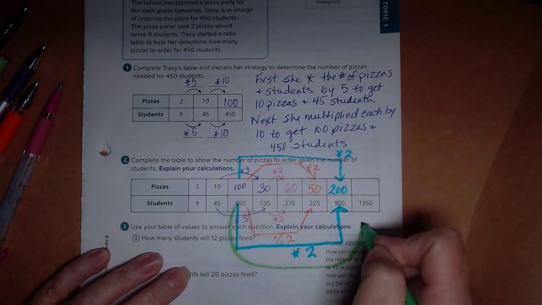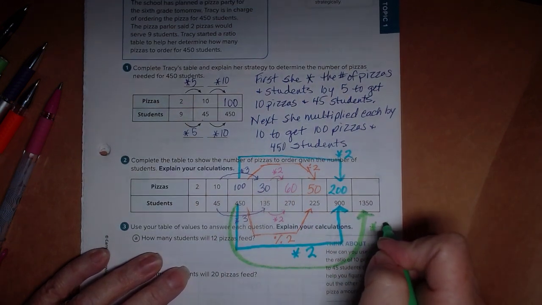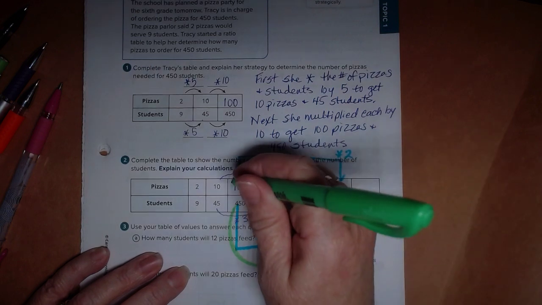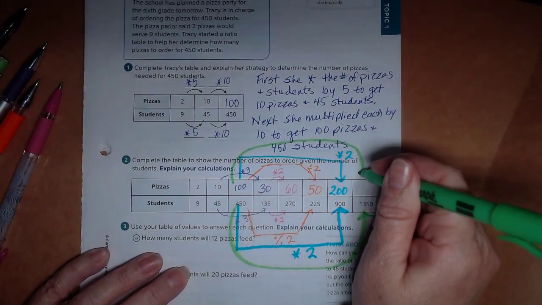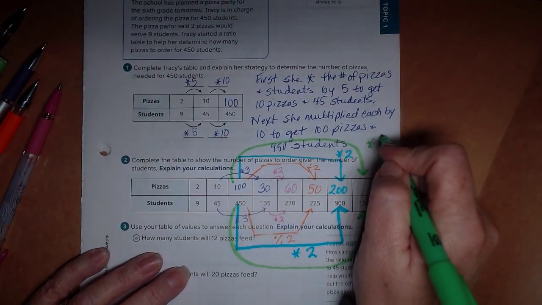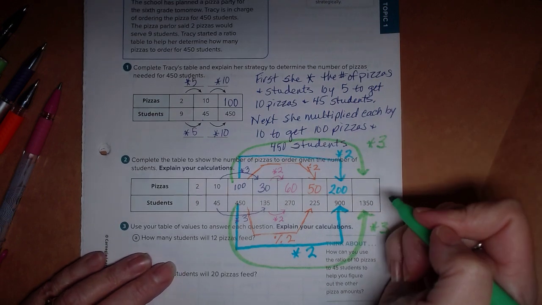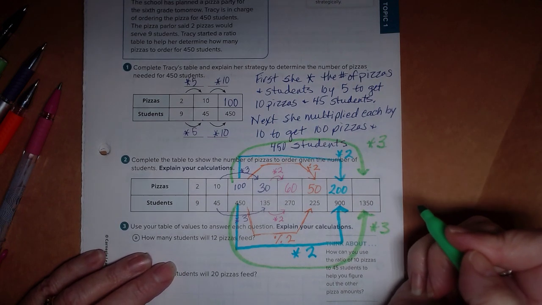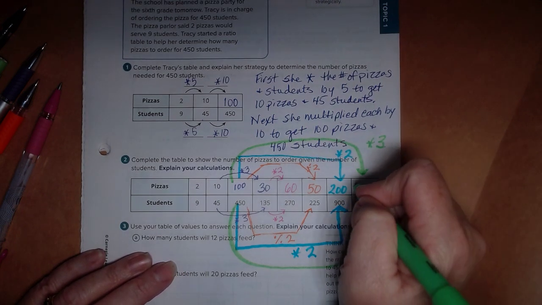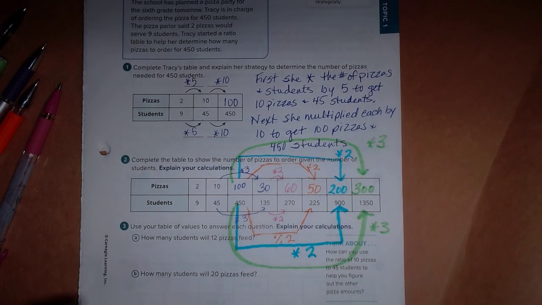So 450 to here is a times 3. So the 100 is going to be a times 3. Now you don't need to draw all of these arrows if you can see it without it. So 100 times 3 is 300. If you want to draw all the arrows, you go for it. Whatever makes it make sense in your brain. I like to color code it if I'm going to do all that, or else it just looks very confused.